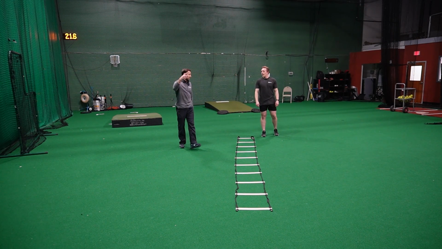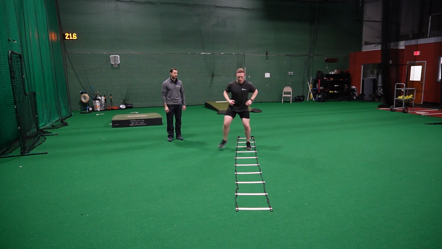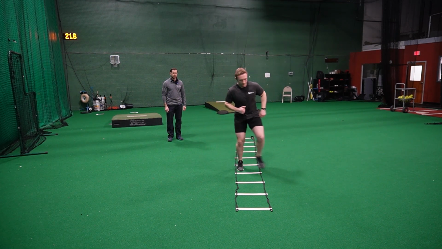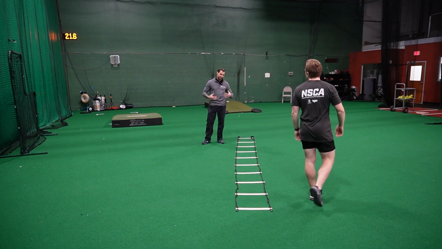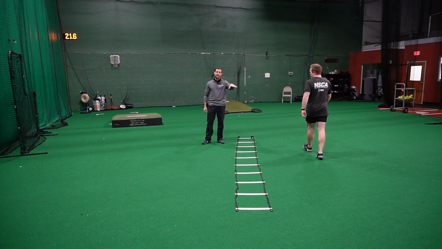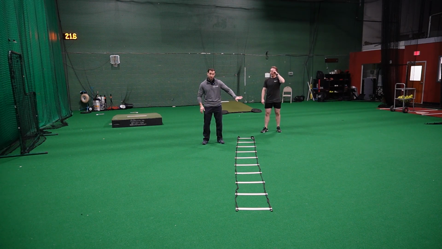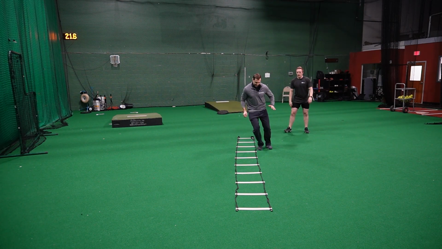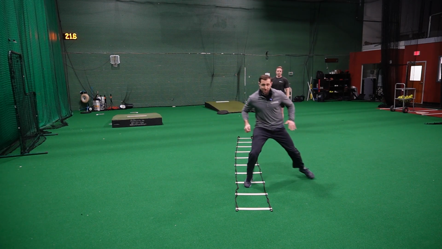Let's do the second variation. These are 2 feet cuts on the outside of the ladder. So 2 in, 2 out, cut, 2 in, 2 out, cut, very good. Yep, and as you can see, Jacob is staying, his center of mass, center of his body is right over top of the ladder every time he cuts. If you wanna make this a little more challenging, I'll actually have my athletes cut out a little further. So as opposed to just taking 1 foot slightly outside the ladder, you can go a little further, have a little bit more aggressive cut as you go, right?